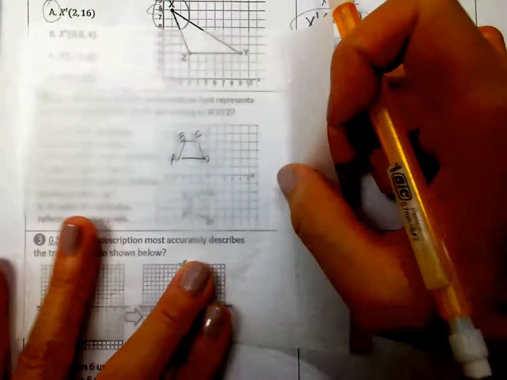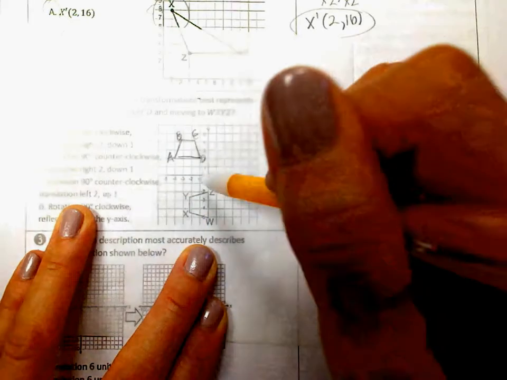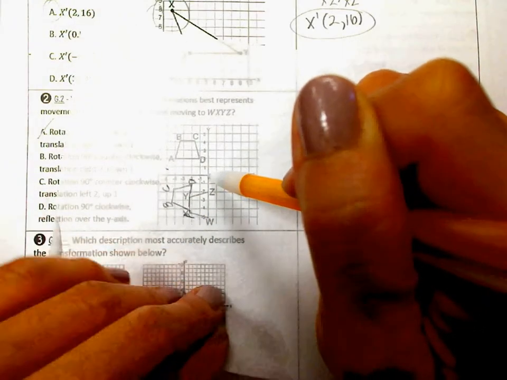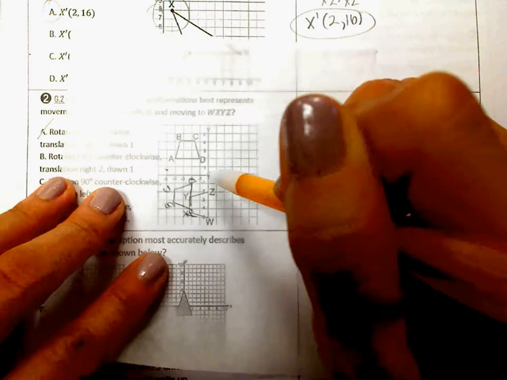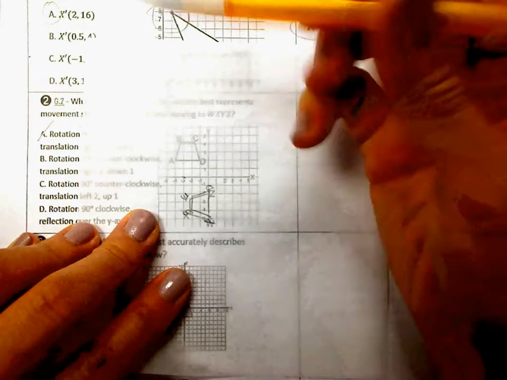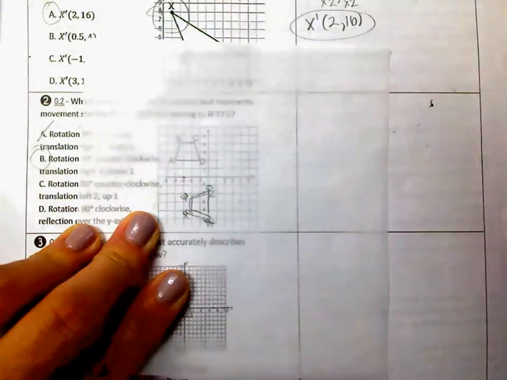Answer choice B says to do a 90 degrees counterclockwise, which goes the opposite direction, which is what I had originally done. So here it is. And then translate 2 to the right, 1, 2, and down 1. Now that makes sense. So it's probably B, but I'm going to check C.